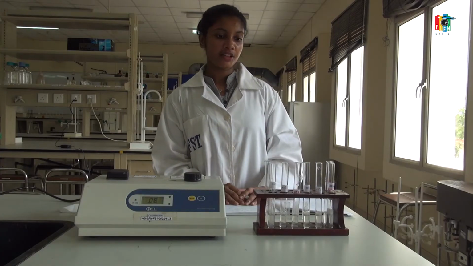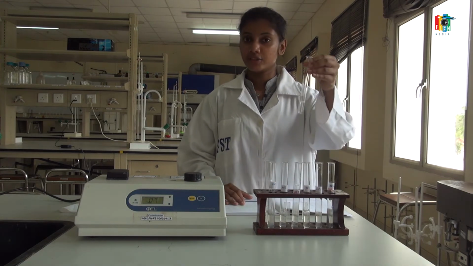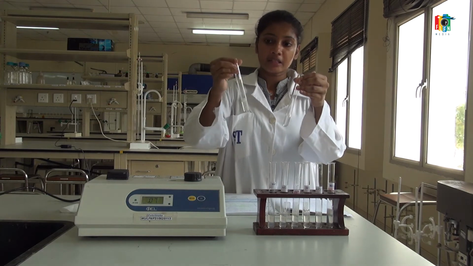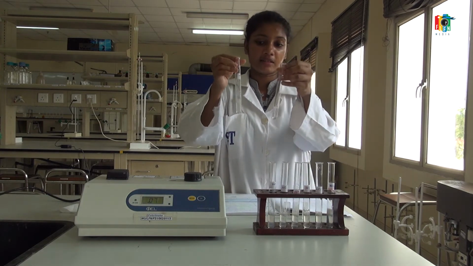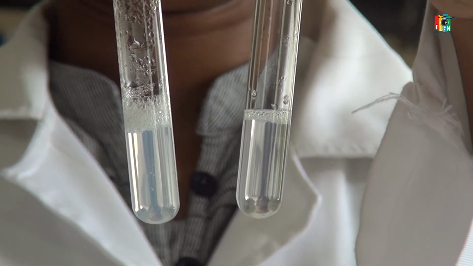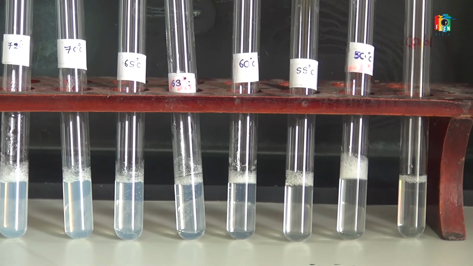So these are your observations for the practical. You can see the control sample and the sample that we kept at 72 degrees Celsius. You can clearly see the color change because turbidity has developed because of the coagulation of egg albumin.